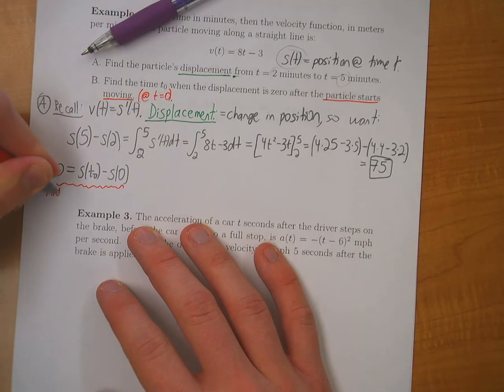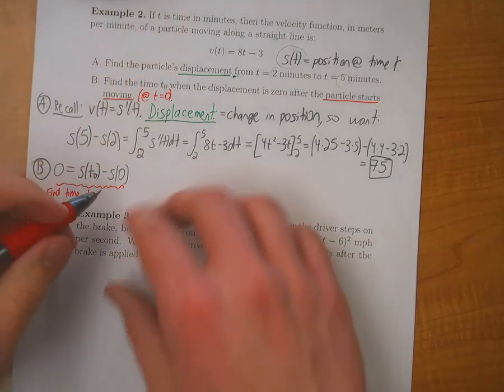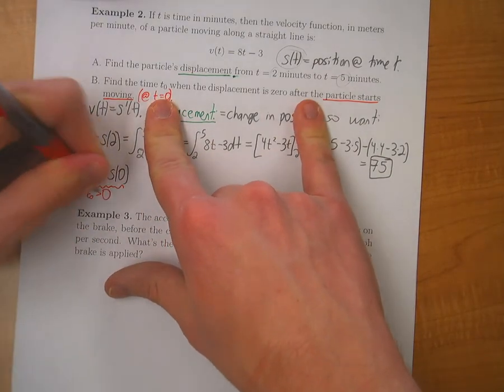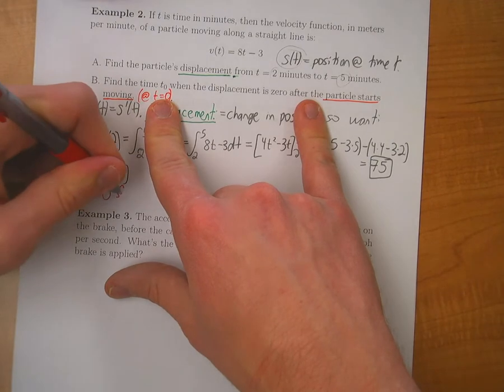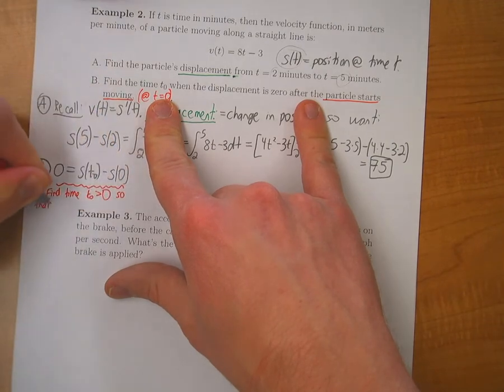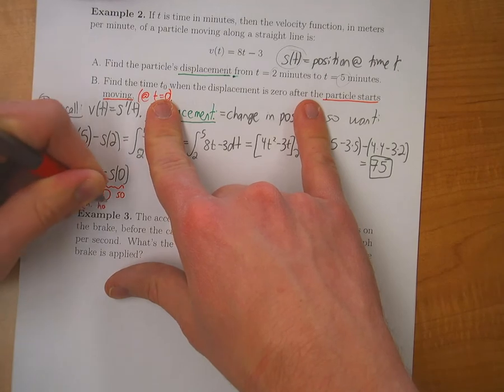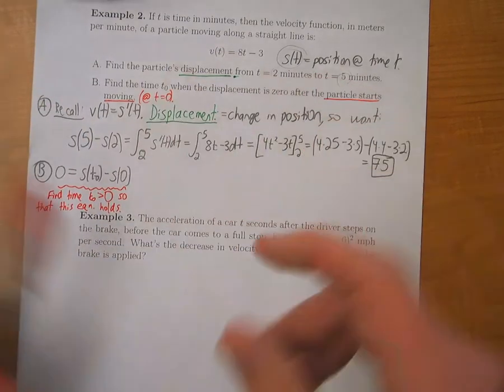So find time t naught, which in this case has to be greater than 0 because we want to focus on after the particle starts moving, so that this equation holds. Okay? That's all that says.